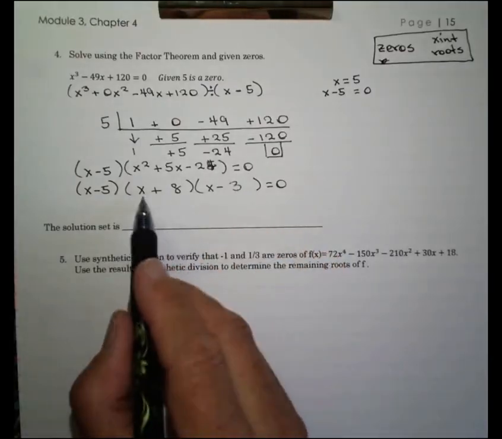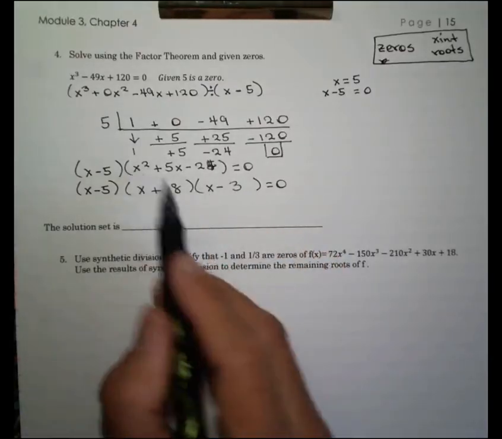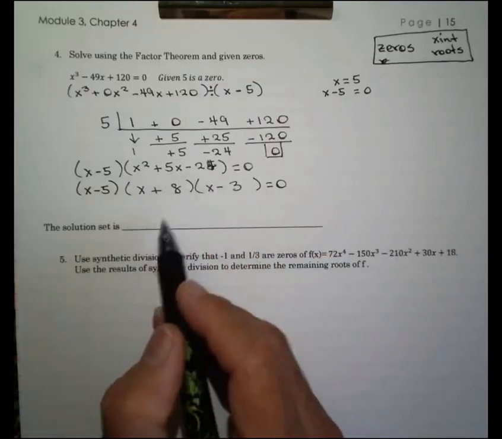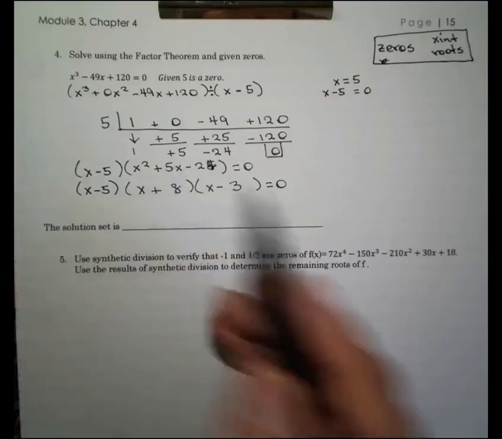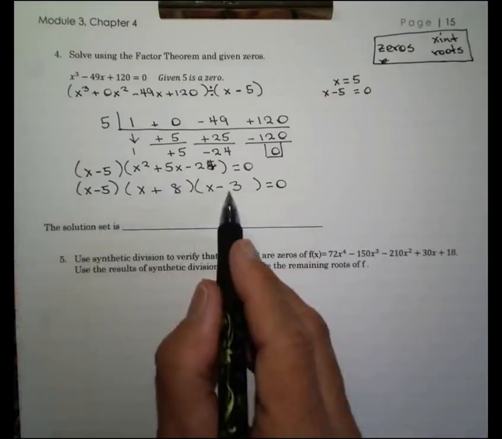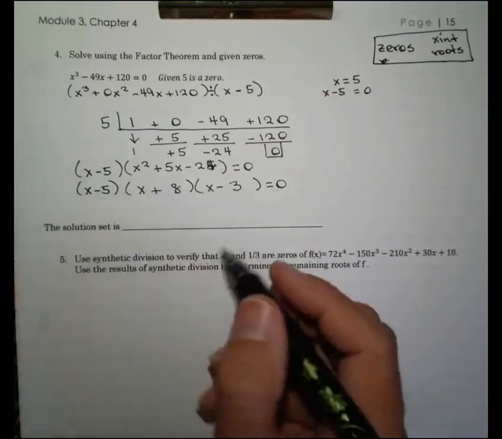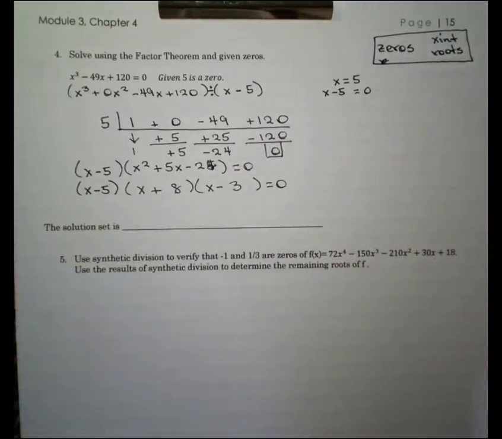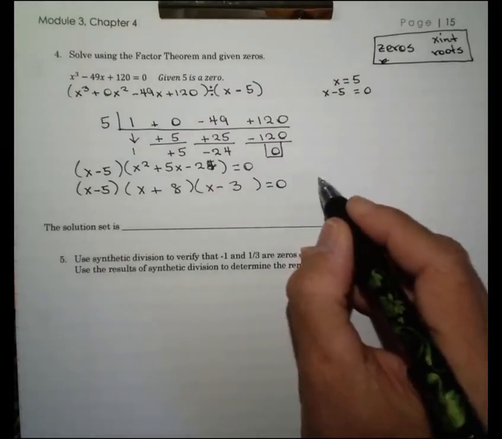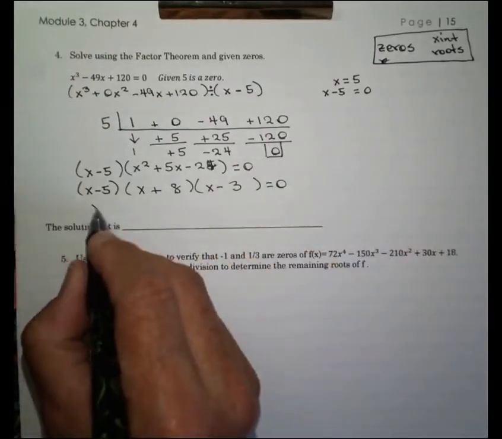I would FOIL it very quickly to check. X times x is x squared. 8 times negative 3 is negative 24. This gives me 8x minus 3x, which is 5x. So I have my three factors set equal to 0, and each of them will give me my zeros, my x-intercepts, or my roots, however you want to think about it. The first one I set to 0 is x minus 5.